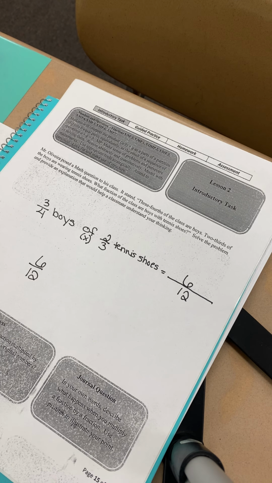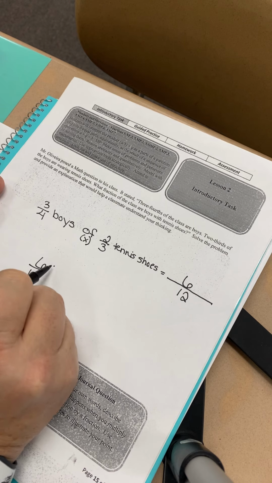So let's think about this logically. We need to check to see if we can get this a little bit closer to a baseline fraction. And what I mean by baseline fraction is those fractions that you're used to using, thirds, fourths, halves, and we're going to try to get to that. So we're going to look at the 6 and the 12, and we're going to say, can I count by 6 to get to 12? Oh, yes, I can. So I'm going to do a little bit of division.